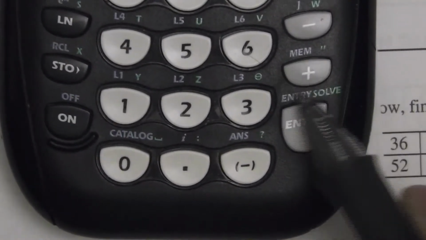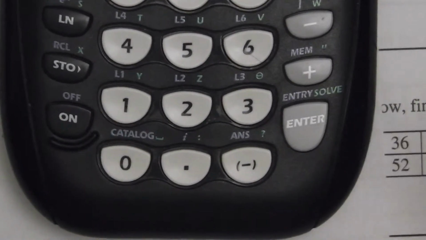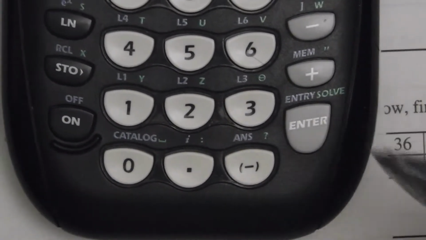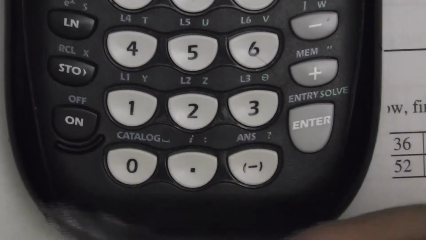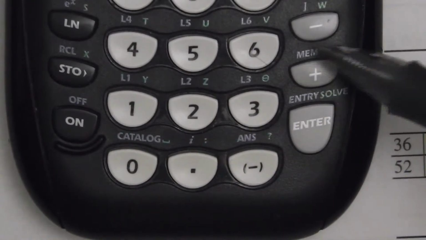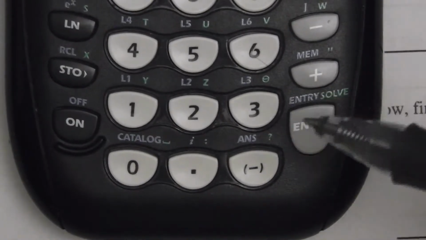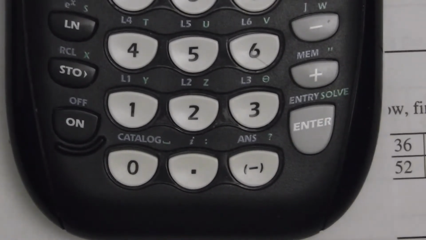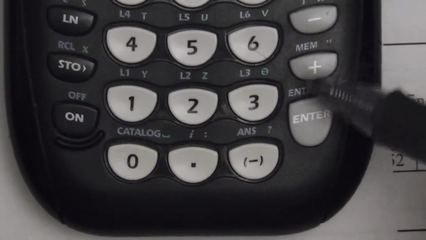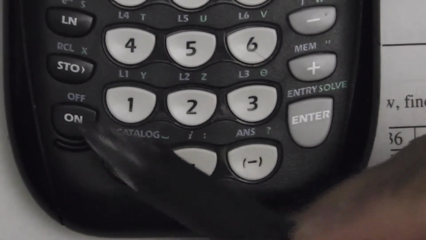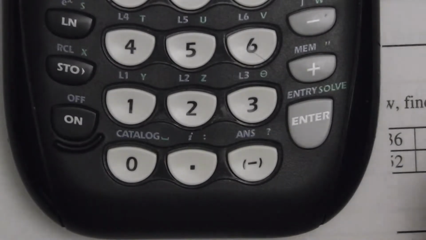The second key that's important is the memory key. That's a second feature of the plus sign. Every time you turn this calculator on, the first thing you should do is reset the memory, and you do that by going into the memory menu. The shortcut is second plus 7 1 2, but we'll go through the menus, alright? So that's the first key, the on off, and the memory key.